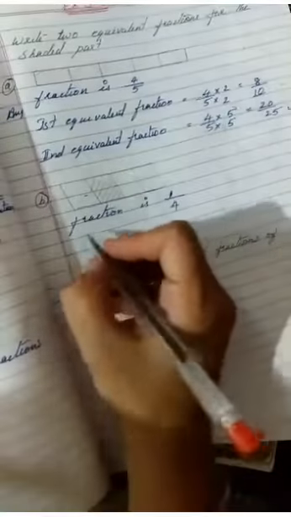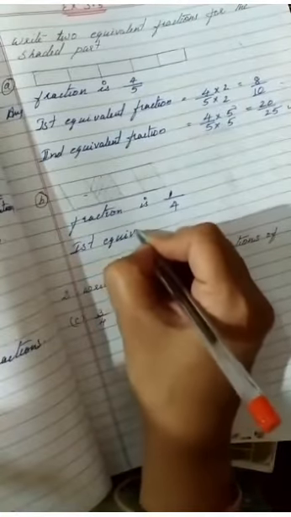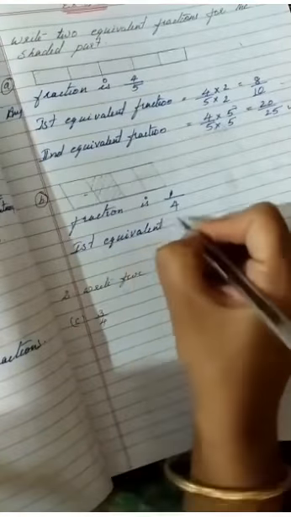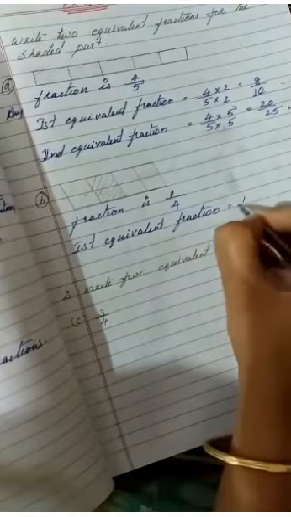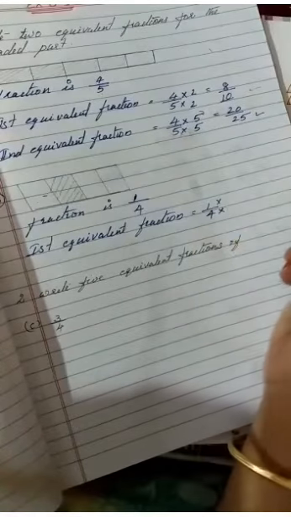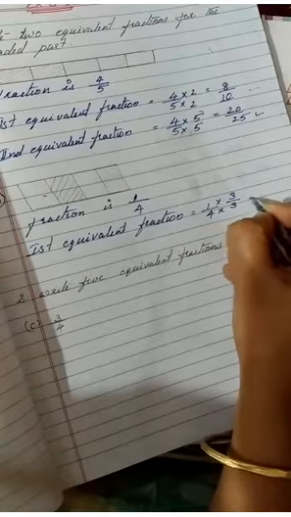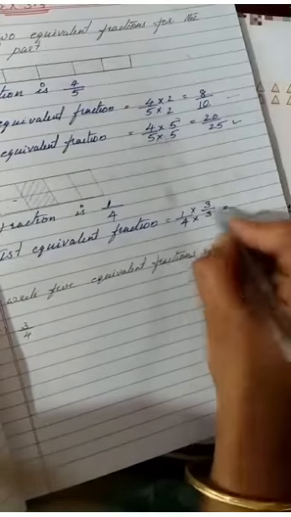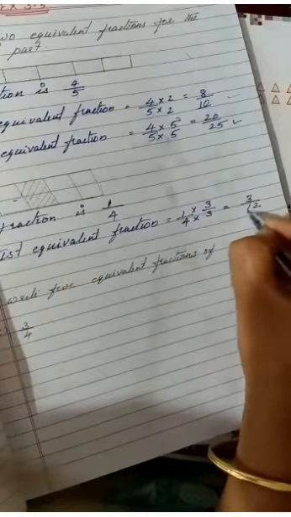After that we can find the first equivalent fraction. We need two equivalent fractions. So first equivalent fraction equals 1/4, and the numerator and denominator have to be multiplied by the same number. I would like to multiply by 3. So 1 3s are 3 and 4 3s are 12. So we got the first equivalent fraction.